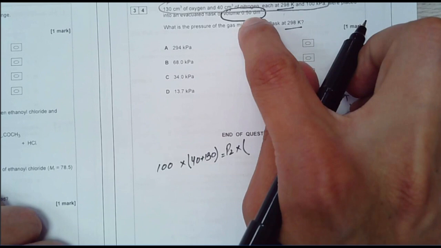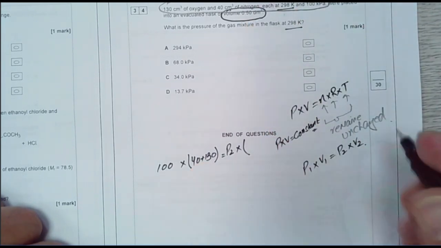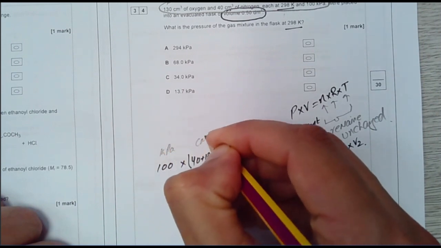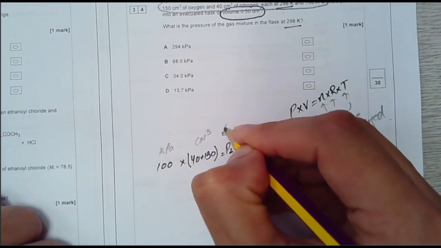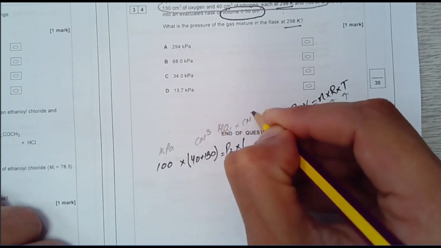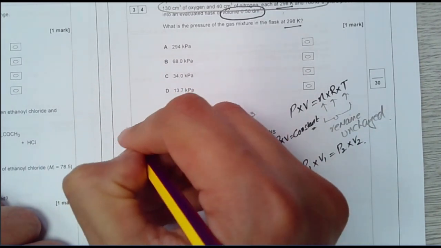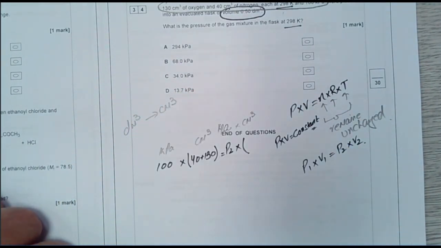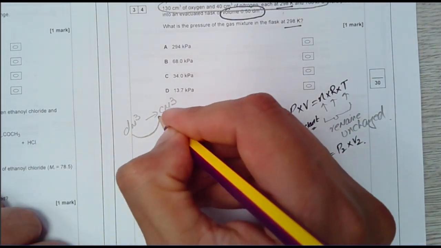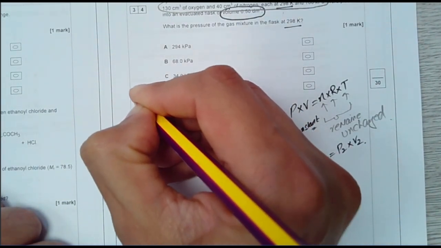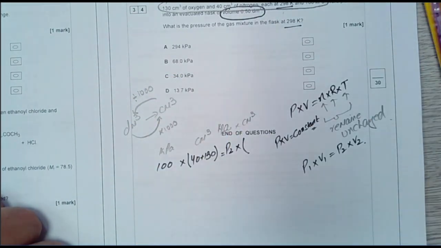Now I can't use my volume in dm³, because here, look, the unit must be the same on both sides. So this is in kPa, this should also be in kPa, and this is in cm³, so this must be in cm³. So how am I going to convert dm³ to cm³? 1 dm³ is 1000 cm³. So if I go in this direction, I multiply by 1000. If I go in this direction, I'll divide by 1000. So in this case, I'll have to multiply it by 1000.